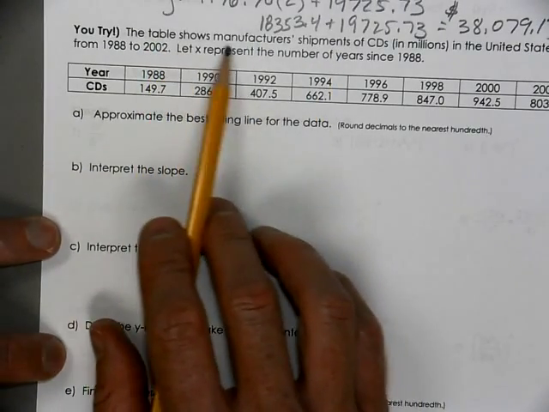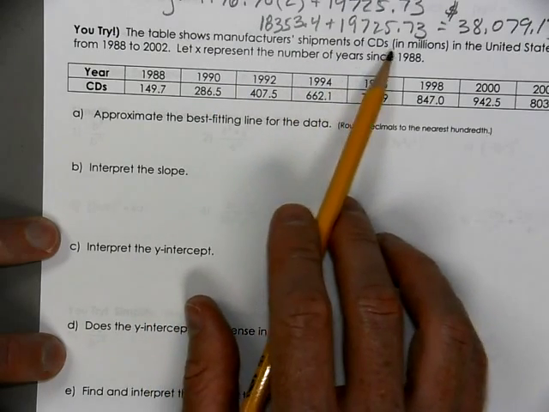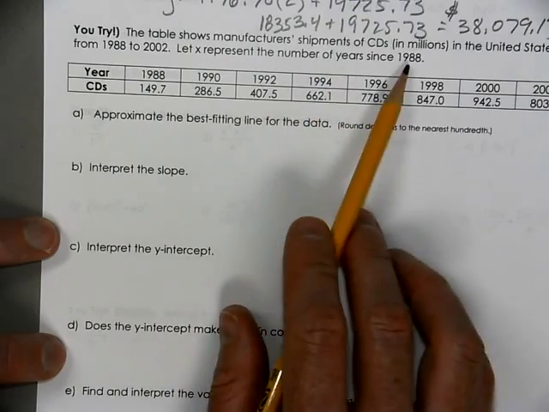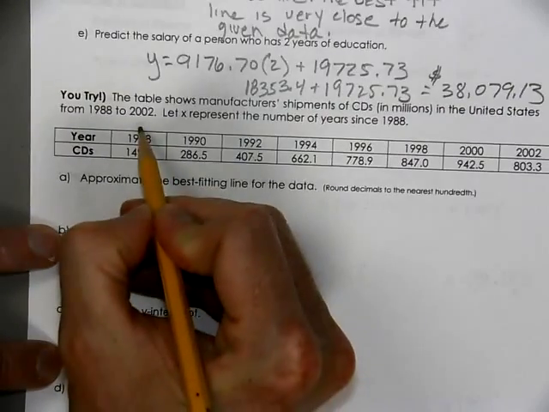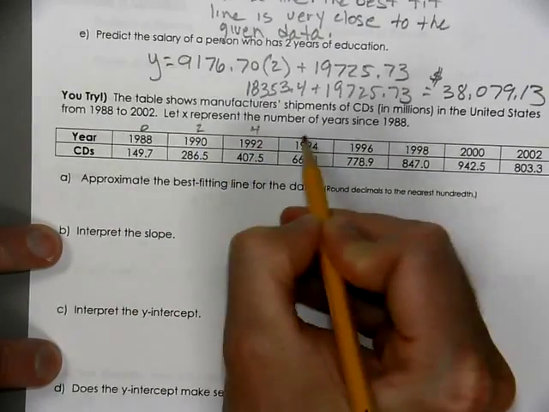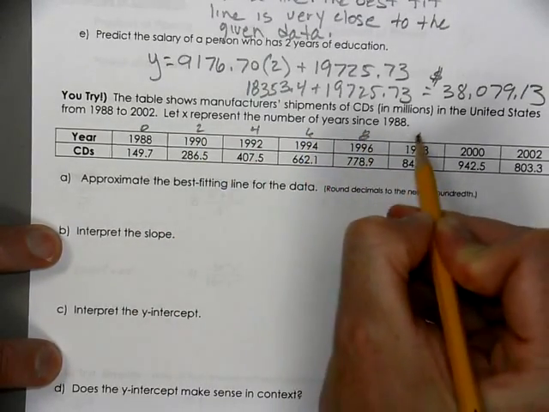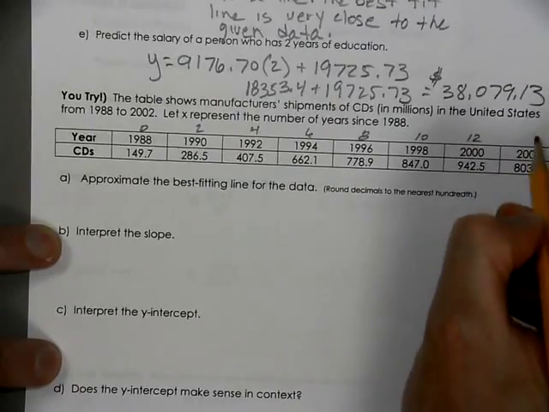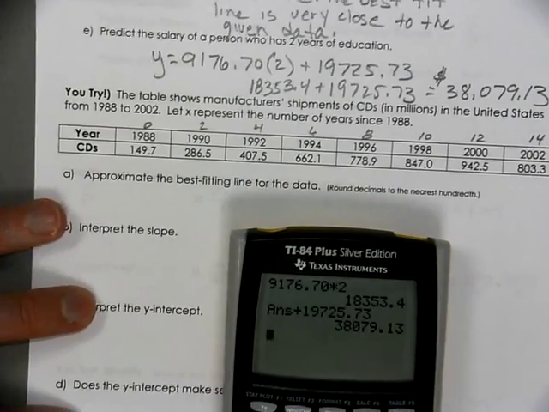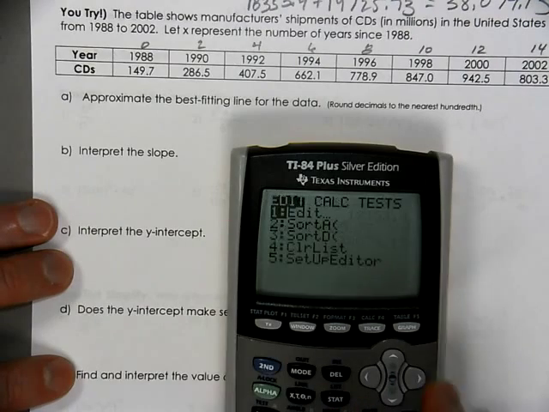Okay, here the manufacturer shipped CDs in the United States from 88 to 2002. X represents the number of years since. So it's 0. This is 2 years. This is 4 years. 14 years after 1988 is 2012.